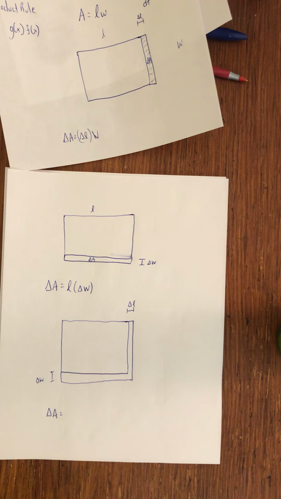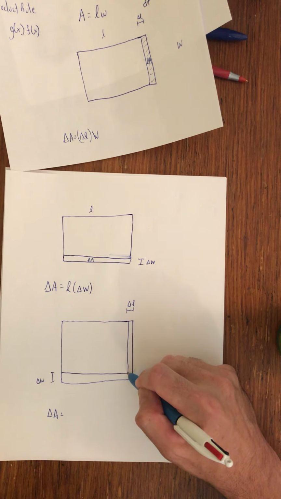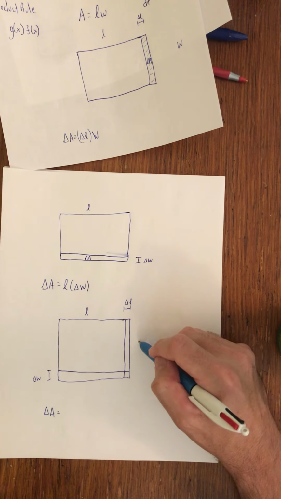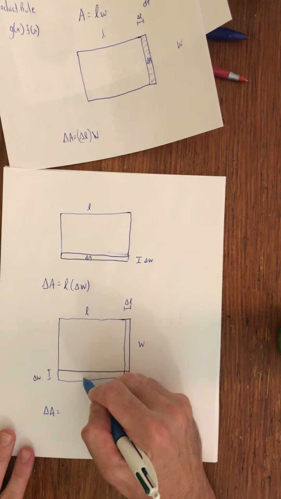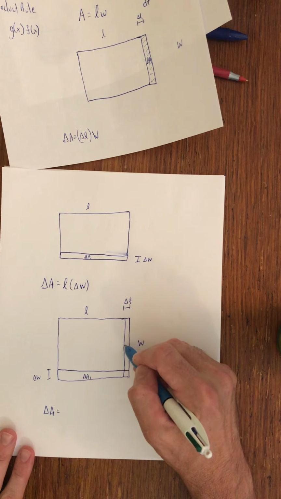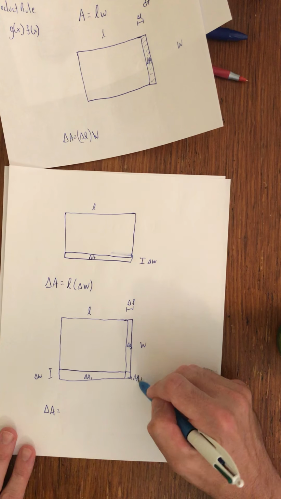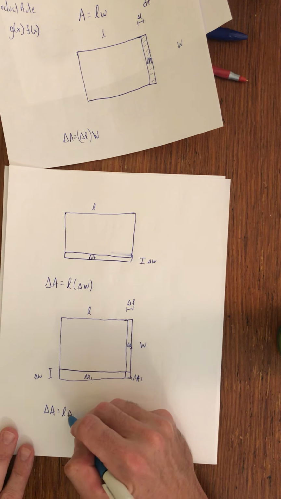All right, cool. So hopefully you got that. There's a lot of ways to do this, folks. I think the easiest way is to break this up into 3 areas. Here's the original length, here's the original width. So if you notice here, this amount I'll call delta A1, this is delta A2, and this is delta A3. So delta A1 is just the length times the change in width.